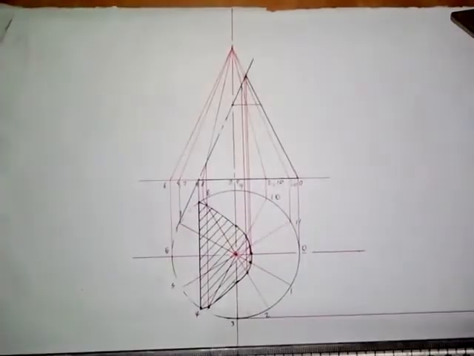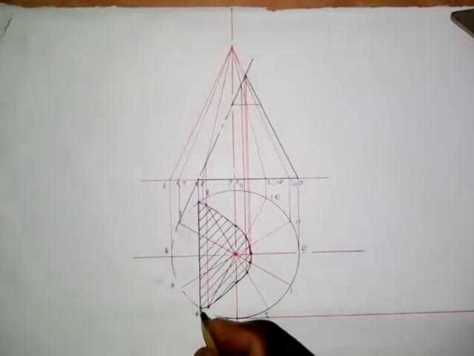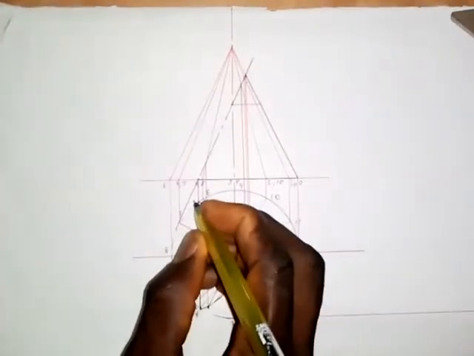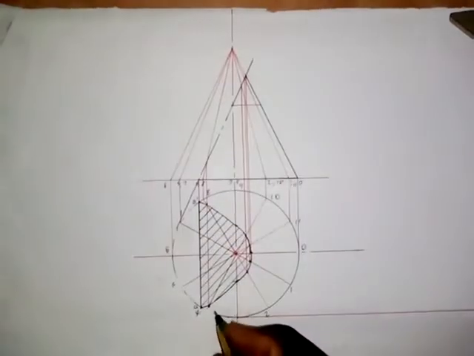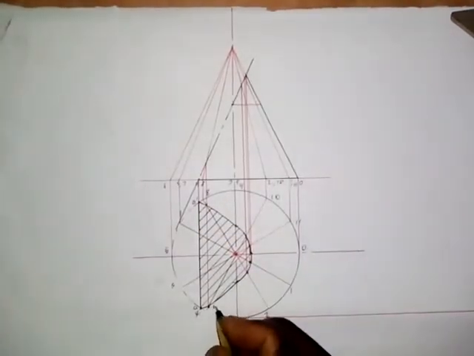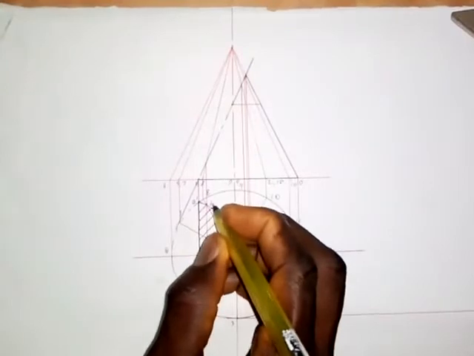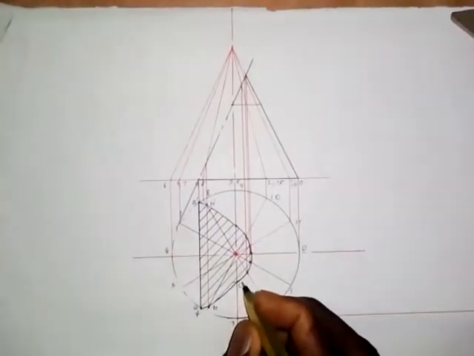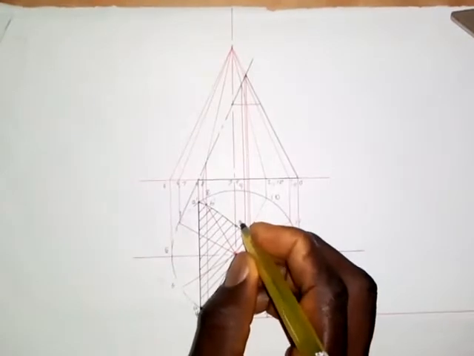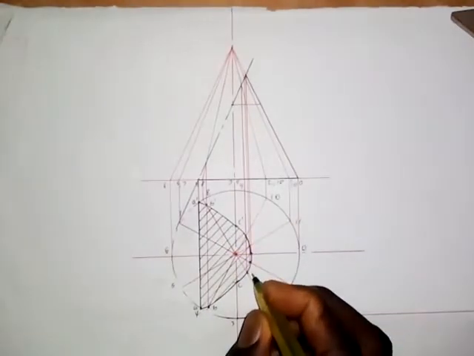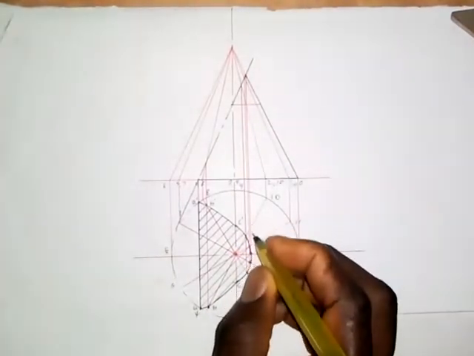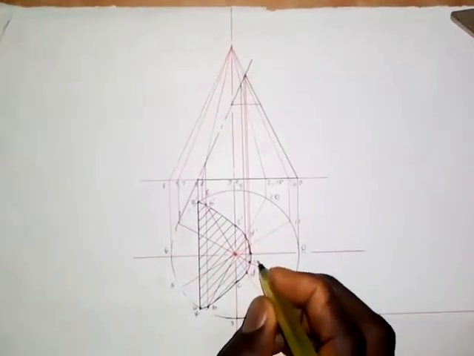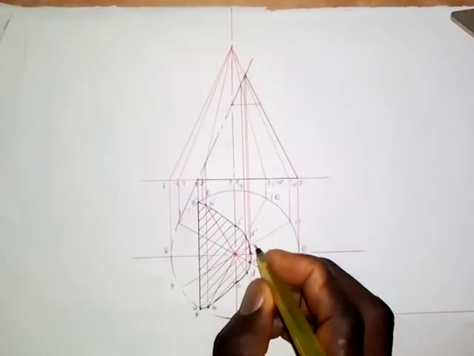Okay, so I want to number this point. Let me call this point A. This point I will call point A prime, and then I will call this B, and this one B prime here. This point here I will call point C, and this point C prime, and this is point D. I will call this one D prime. So this is point E, and I will call this E prime.